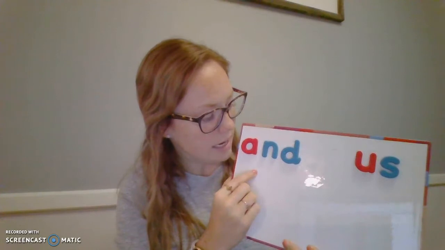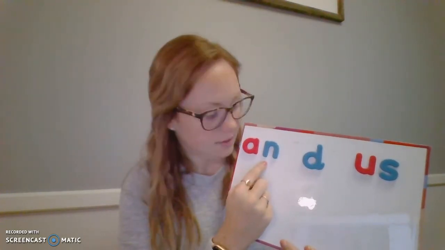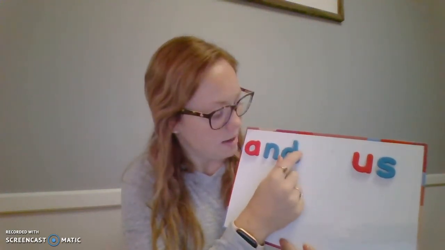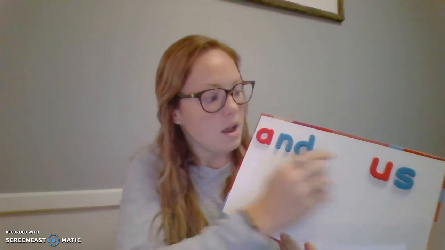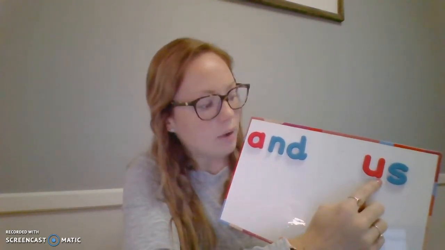All right, now one strategy that comes to mind for me is to find a part of this word that I know. One part of this word that I know is, if I take away the D, this sight word is "an." And if I add the D sound, D says "duh," and I put it back together, "duh, and." So a strategy that you can use to spell and to read words is to break it up and find parts that you know.